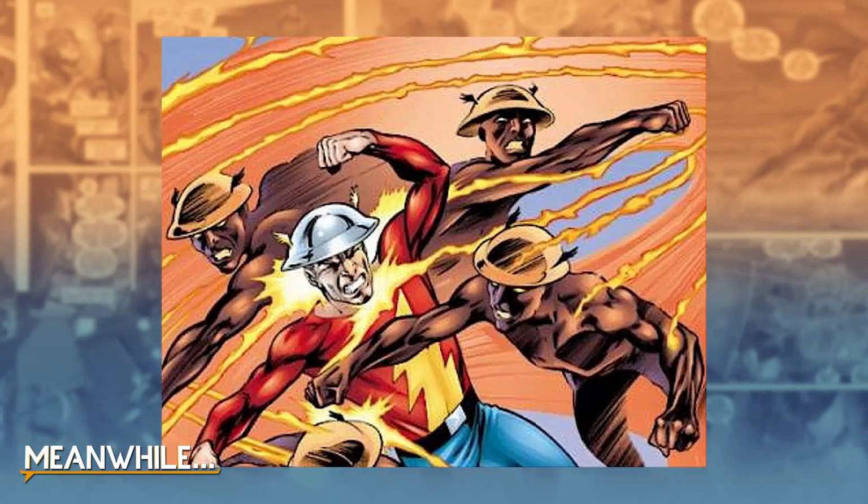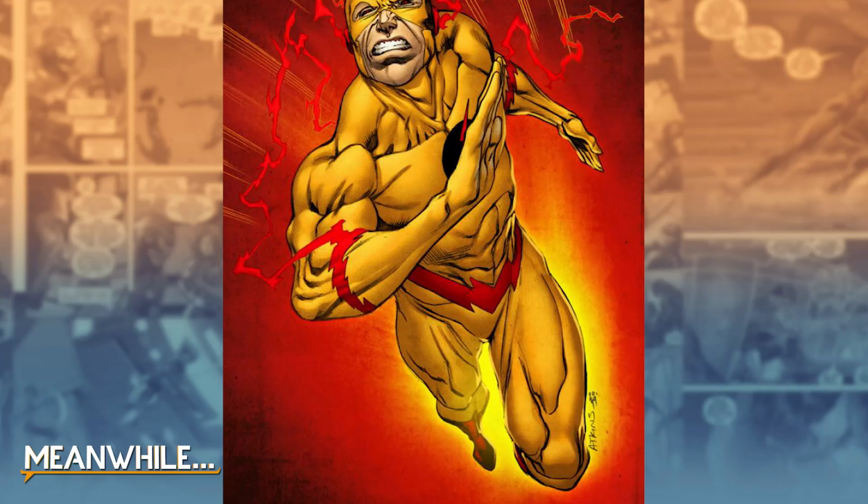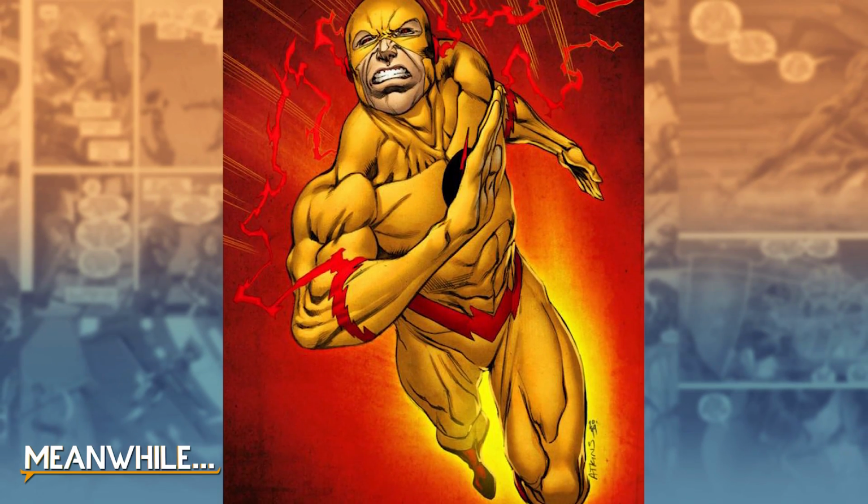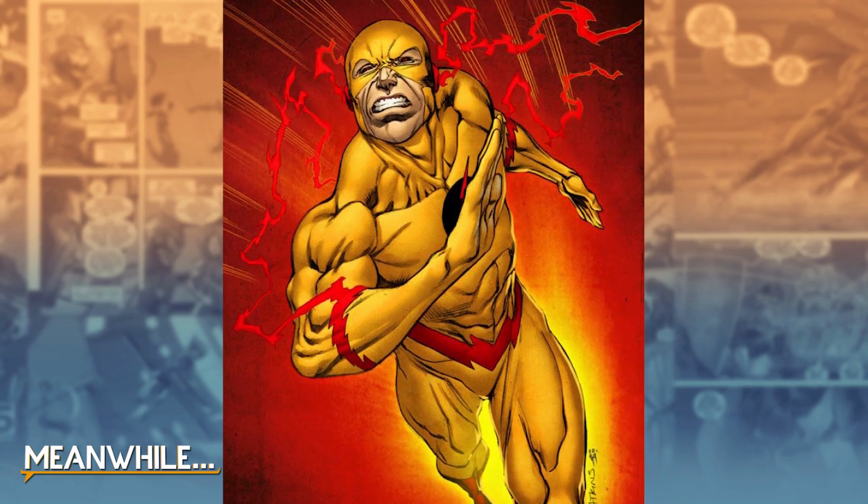Anyway, there are a number of different versions of this character, the original being Jay Garrick's enemy, the Rival. But for our purposes, we'll look at the main one, starting with Yobard Thawne, or Professor Zoom, a time traveler from the 25th century.